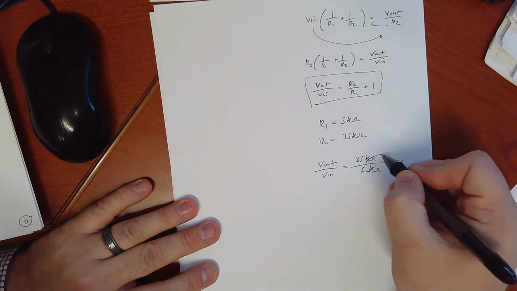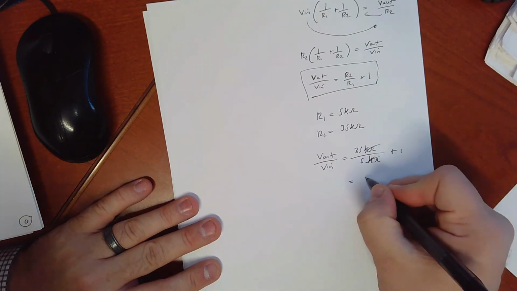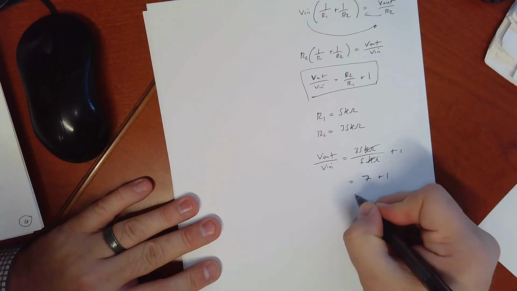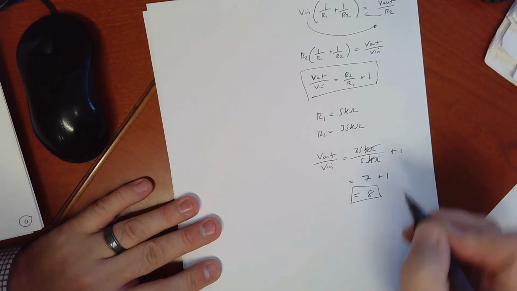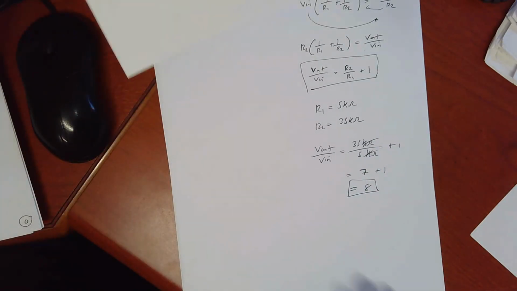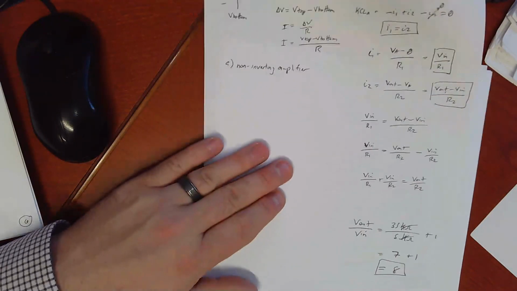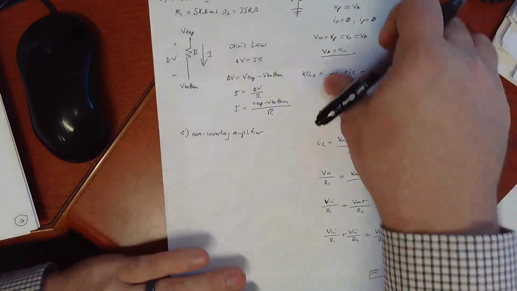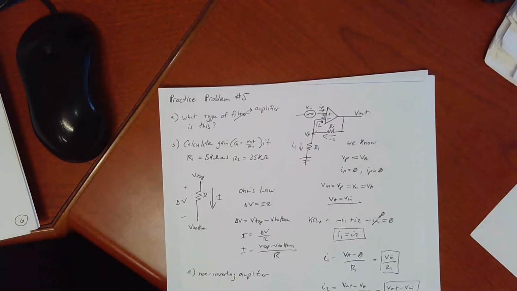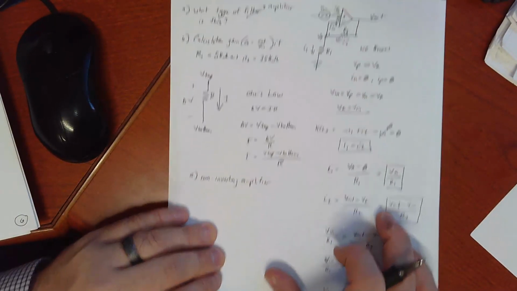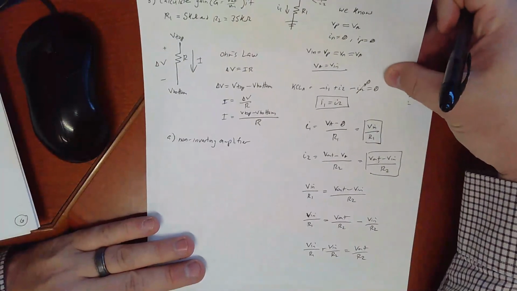These all cancel, so that's equal to 7 plus 1, which is equal to 8. So this will have a gain of 8 in that case. Pretty interesting. And again, if you can identify this and know the equation, you can save yourself some trouble, but this is how you derive it and how you do it.